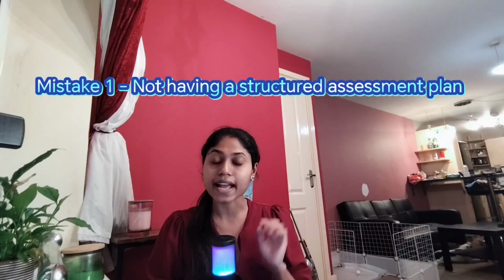The first mistake that most physio students make is not having a structured assessment plan. I have seen so many students who walk into their placements without a proper plan, feeling very nervous and very overwhelmed. Because of this, they become confused about where they should begin the assessment. They keep jumping from one test to another without actually getting a diagnosis or a conclusion, and are not able to plan a treatment as well.